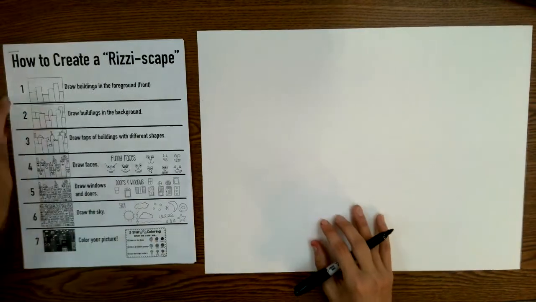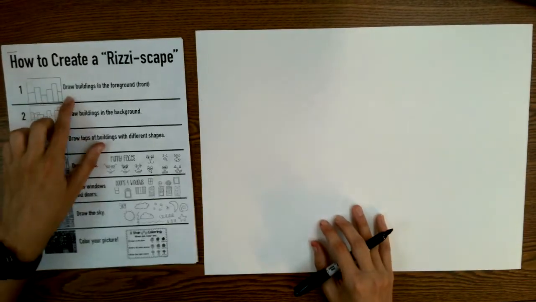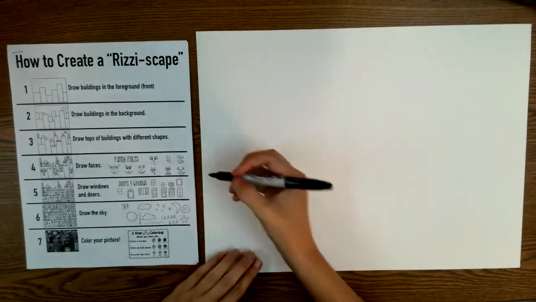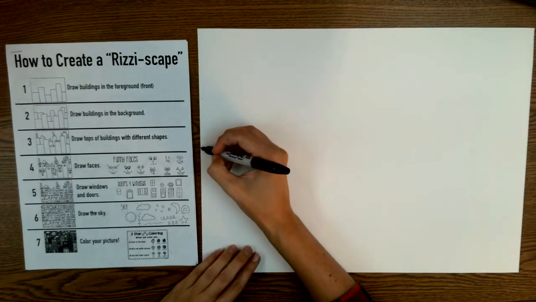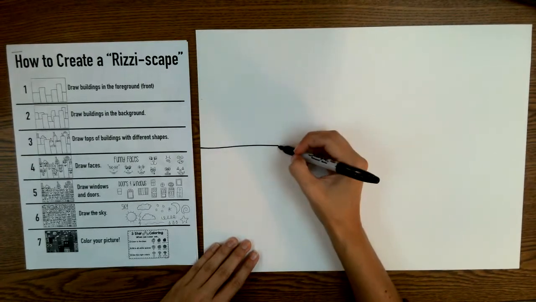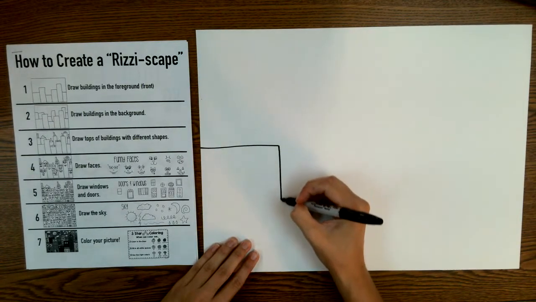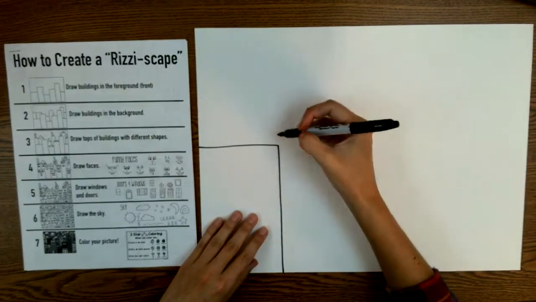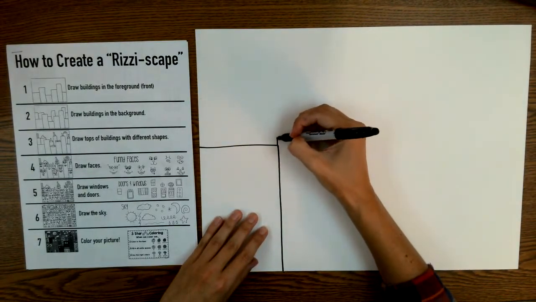So I'm going to start with step number 1, and it says draw buildings in the foreground, which is the front. So I'm going to start on this side, and I'm just going to draw some horizontal and vertical lines to create my buildings. If you want to use a ruler for this part, you definitely can.